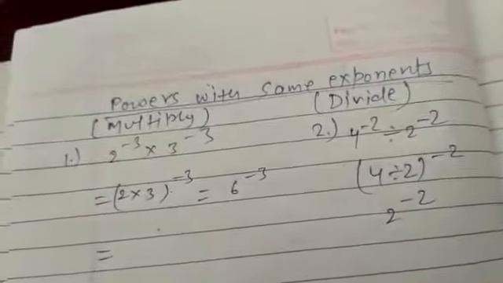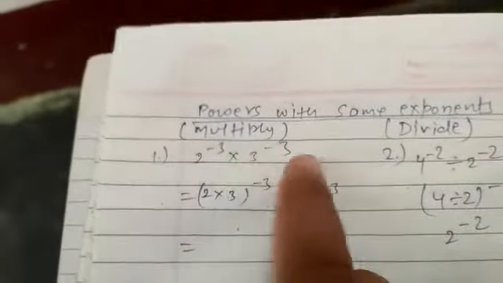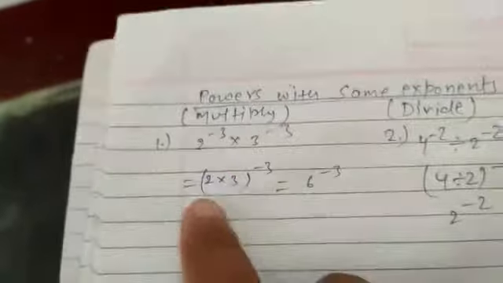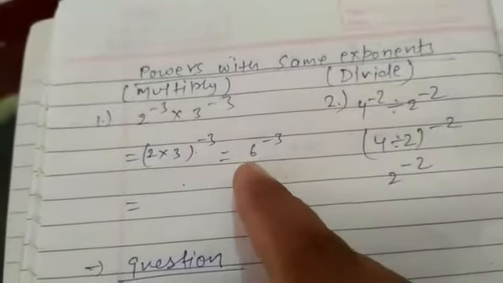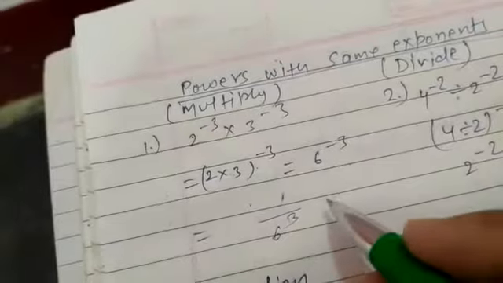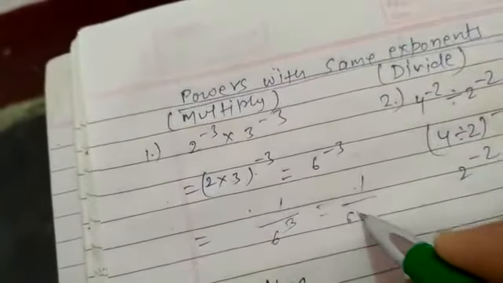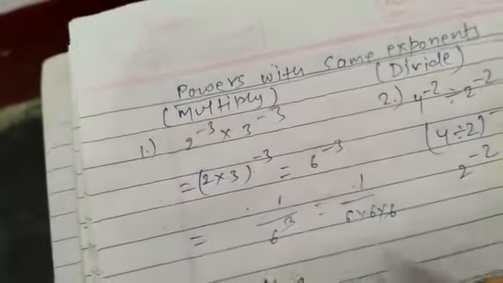Now, the second example is powers with the same exponent. In that case, the bases are different but the powers are equal. Now we multiply the bases with the common exponent. You can see that here 6 raised to the power minus 3, I can write as 1 by 6 to the power 3, and then we break it like that, 6 into 6 into 6.